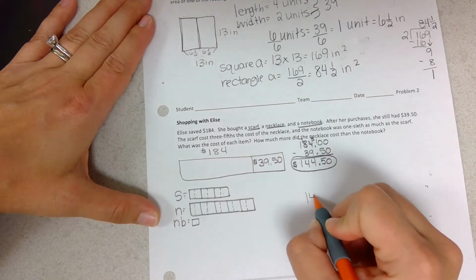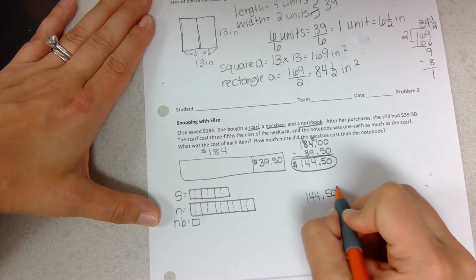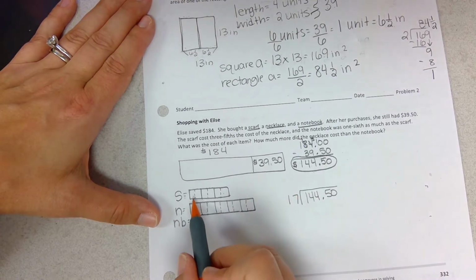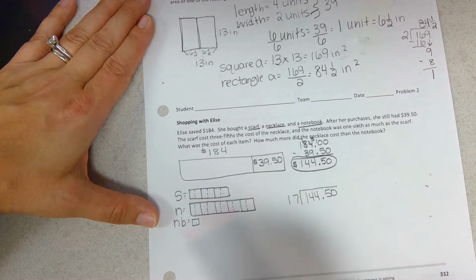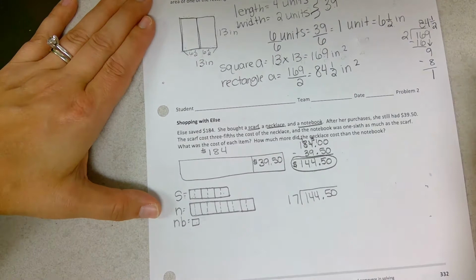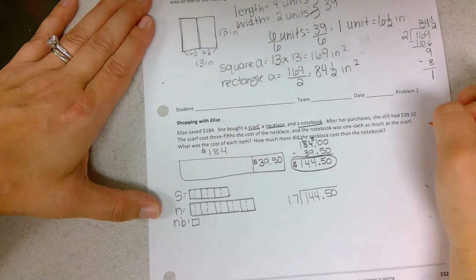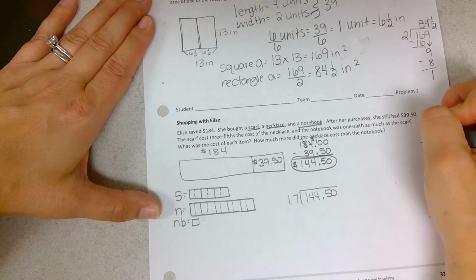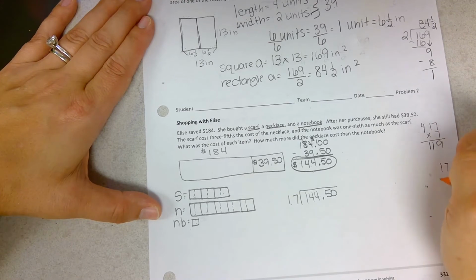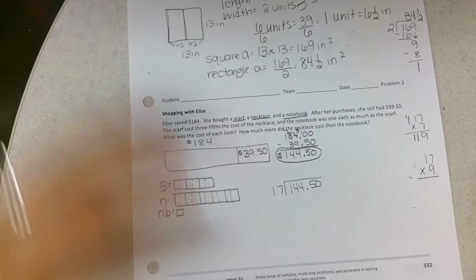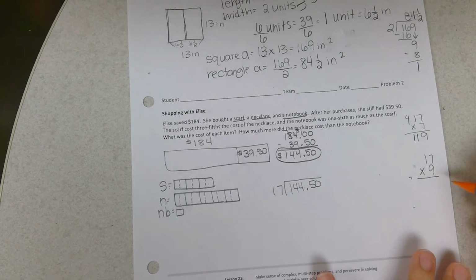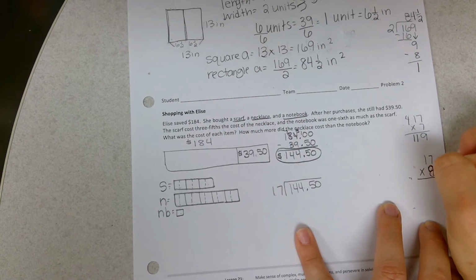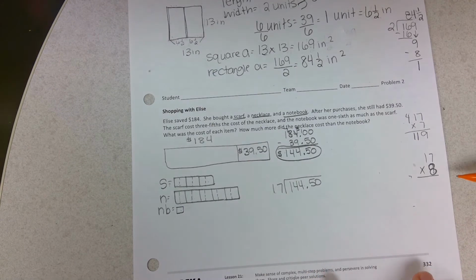So I want to take this $144.50 and divide it by 17 so I know how much each of these units is going to be, and then I'll be able to multiply it out, okay? So 17 doesn't go into 14, but does go into 144. I'm going to multiply that by 5, 6, 7. Let's do 9. Nope, 9's going to be, I think, too much. Let's do 8.